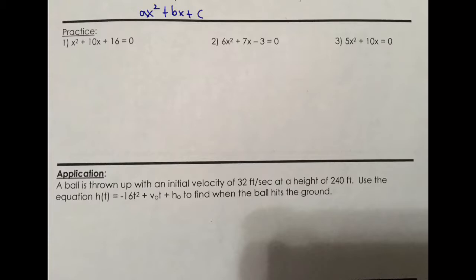Okay, let's factor. Got a 16. You got a 10. We need two numbers that multiply to get 16 and add or combine, however you want to call it, to equal 10. And that is an 8 and a 2. Sound right? 8 times 2 is 16. 8 plus 2 is 10. And so we got x plus 8, x plus 2.